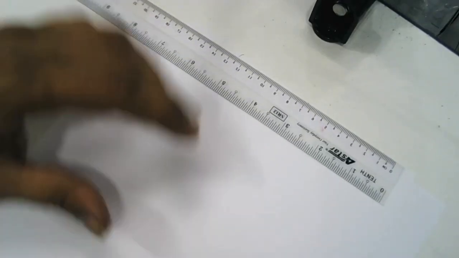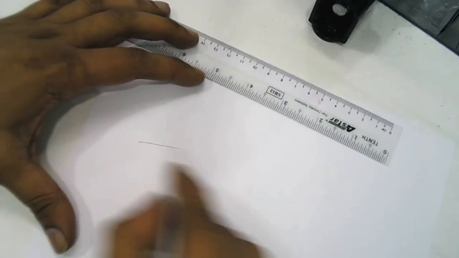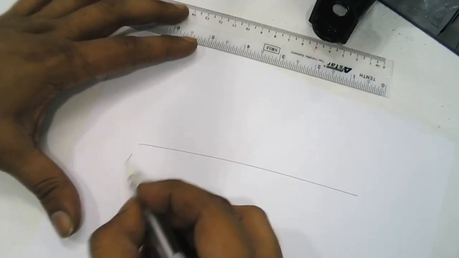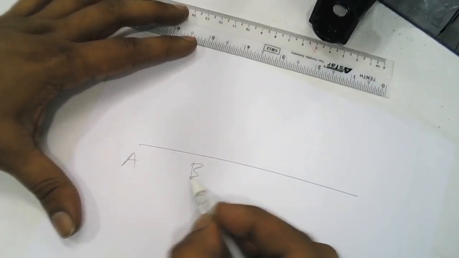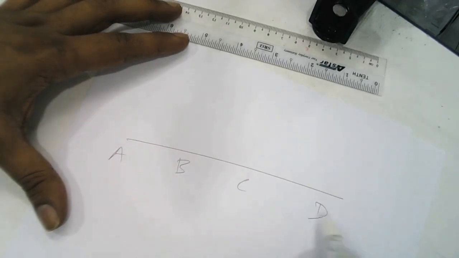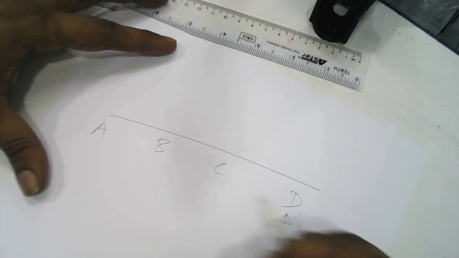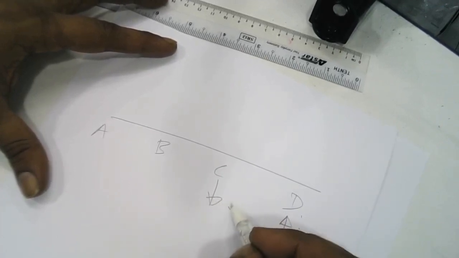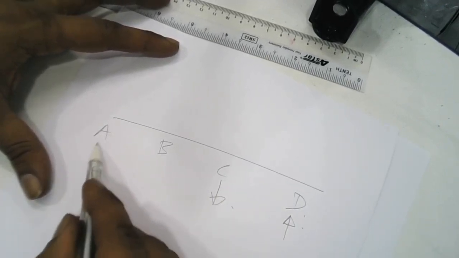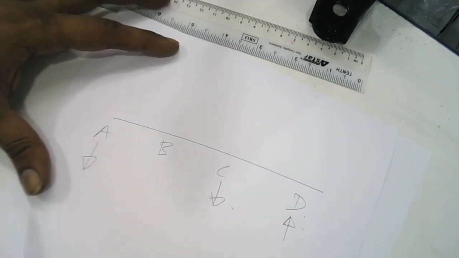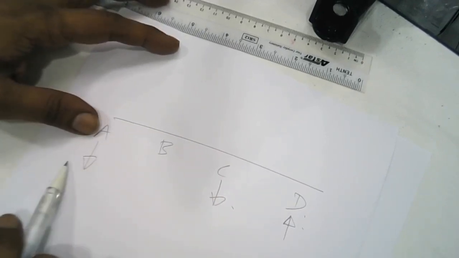Okay, let me draw. Let's say there are four points A, B, C, and D. At the point D here, we got an upward direction of force. Here we got a downward direction of force, and at A we got a downward direction of force.